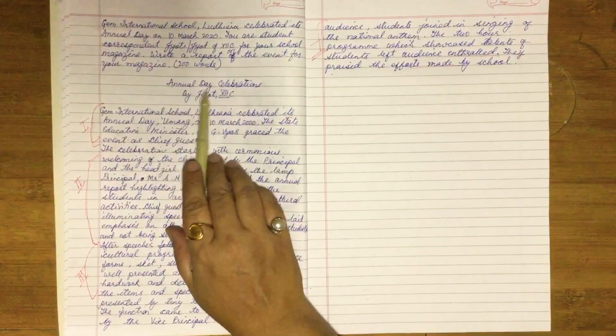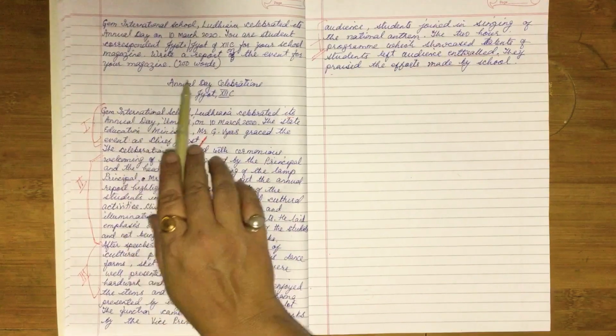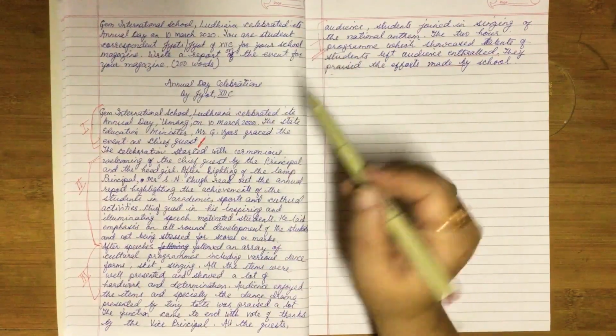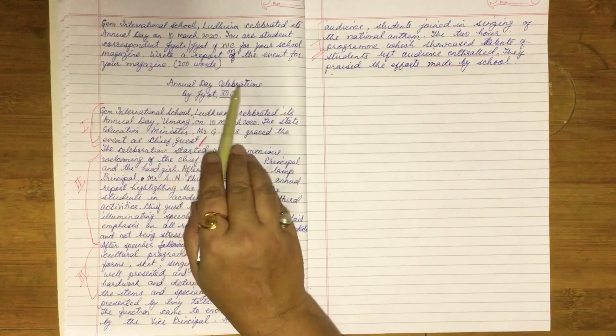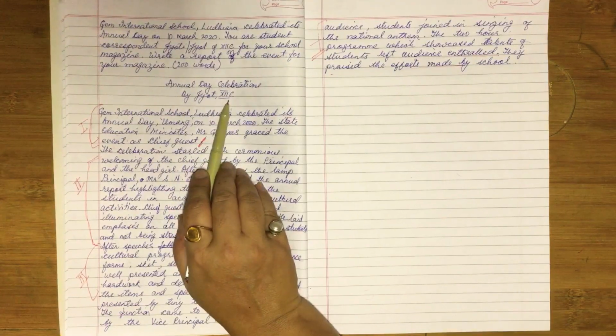Now see, the heading comes: Annual Day Celebrations. We will not write a report on annual day celebration, or if it is a report on a workshop held, a report on workshop. No. Annual Day Celebrations by Jyot 12C.